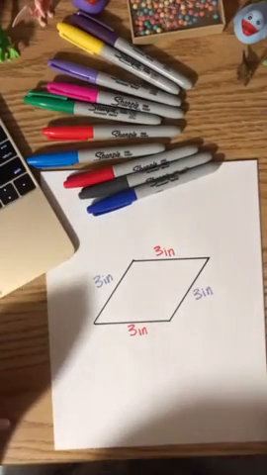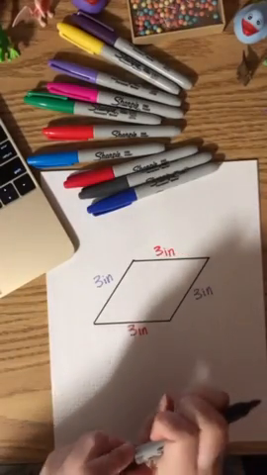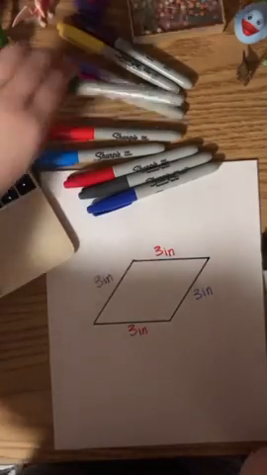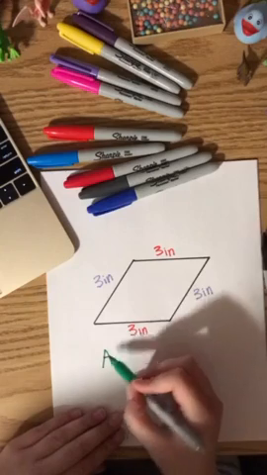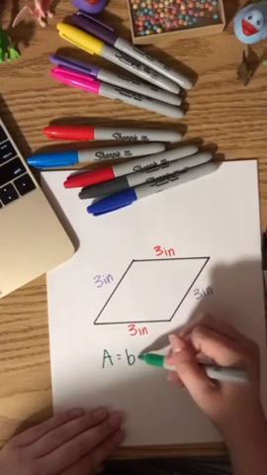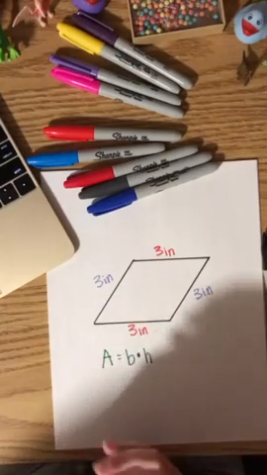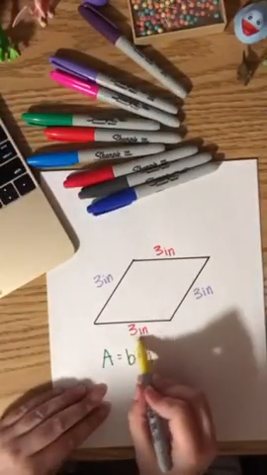Okay, so to find the area of the parallelogram, we have to remember our formulas. Our formula is, let's do this in another color, for area equals base times height. Remember, times means to multiply. So we already have our base here. Our base is 3 inches.